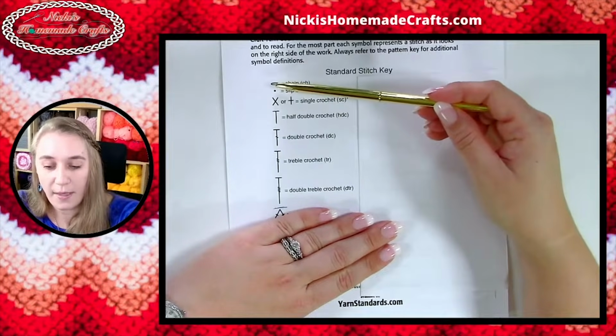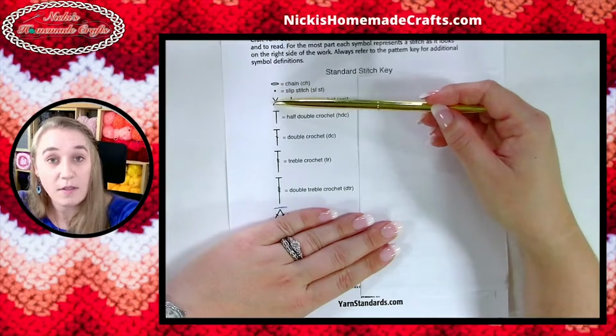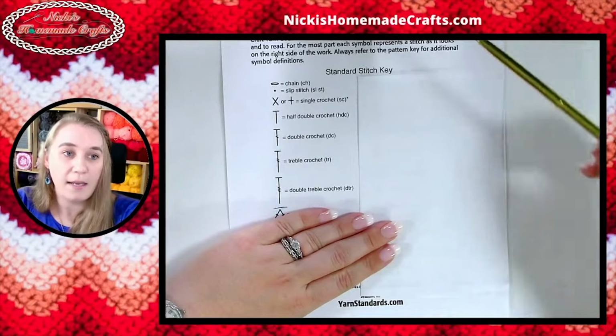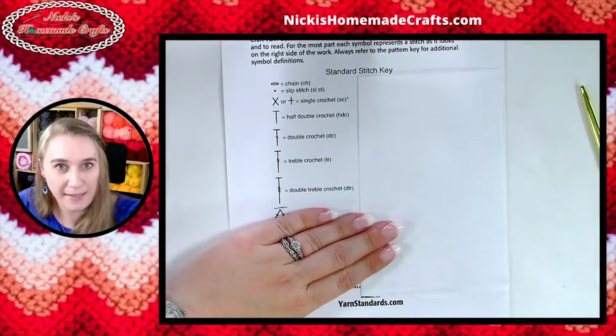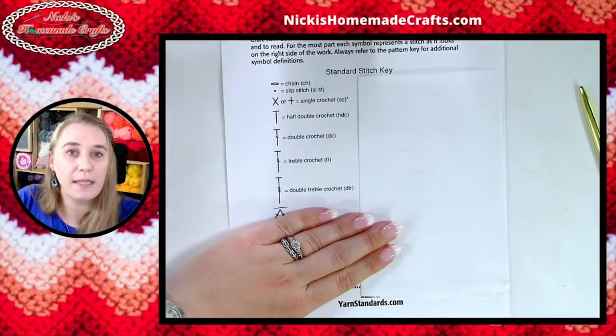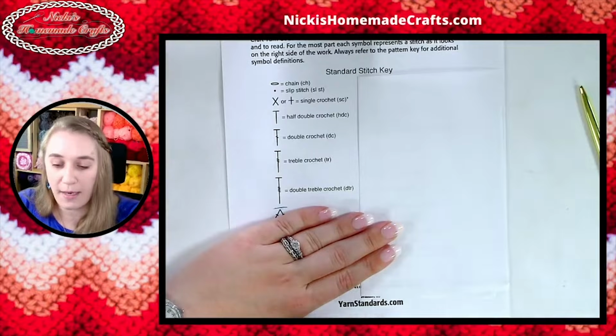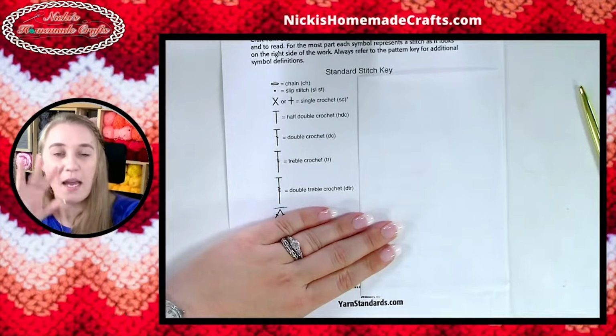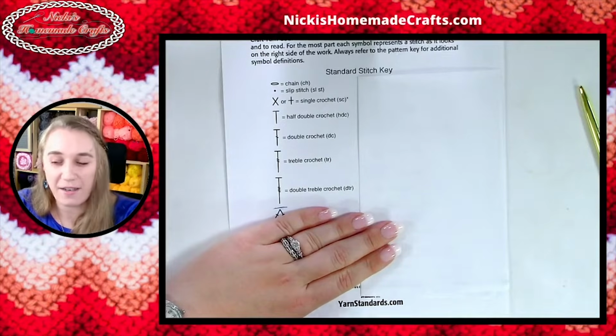So let's start over, right? So chain, slip stitch, single crochet, half double, double, treble, and double treble. If you just get the basics, you will be able to read most of the patterns, right? This is literally the basics. Don't even go beyond, just learn this. We're going to do a practice in a second, okay?